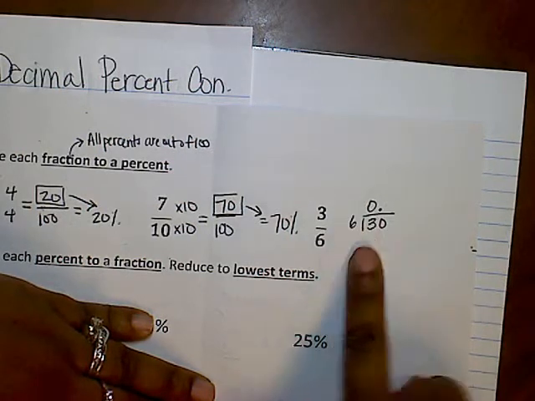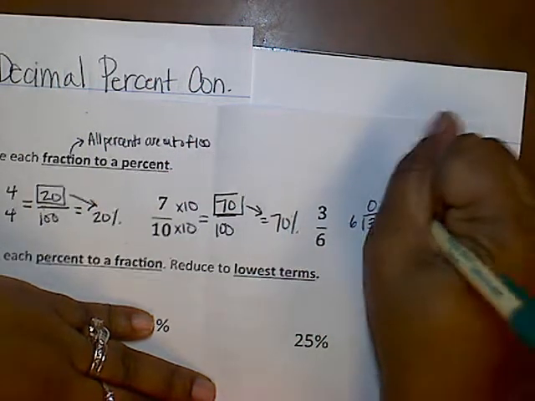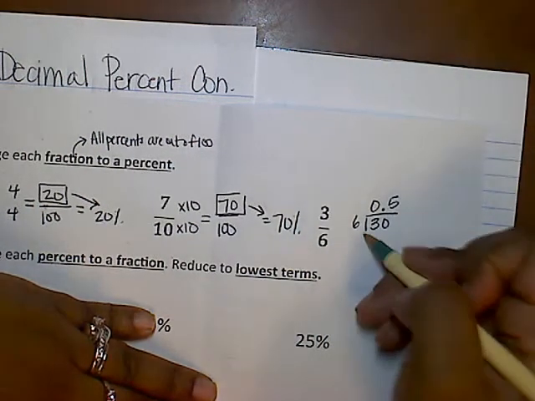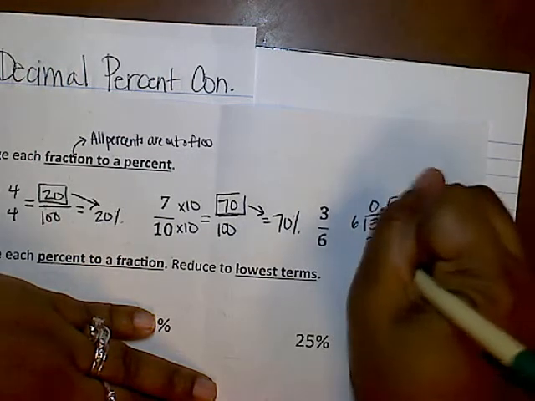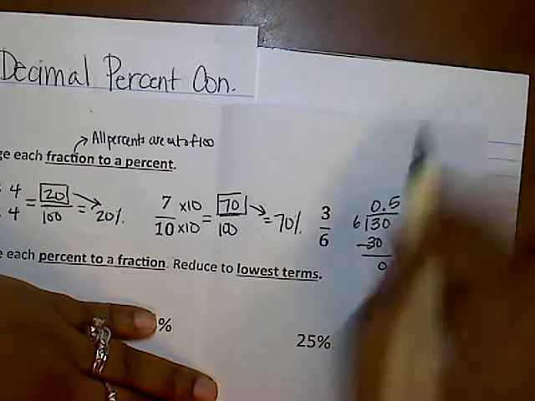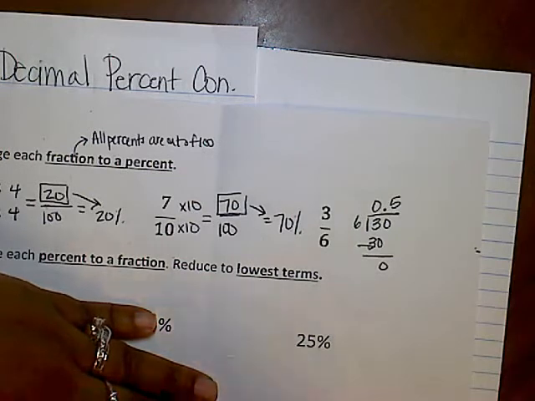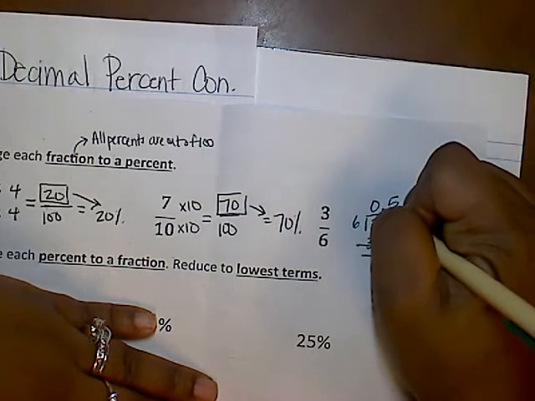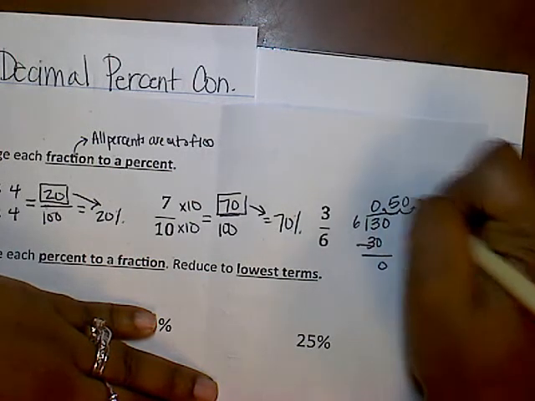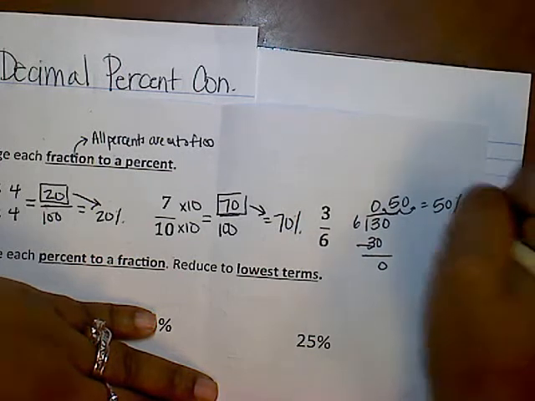But we know 6 goes into 30 5 times. So we got 5 times 6, which is 30, 0. So this is 0.5. This is not a percent, but to turn it to a percent, we're going to move that decimal point twice. So that gives us 50%.